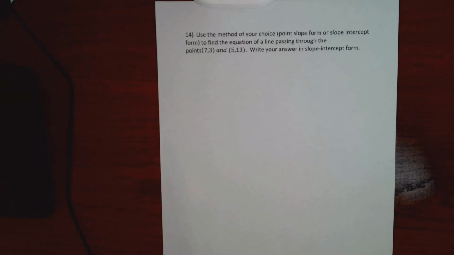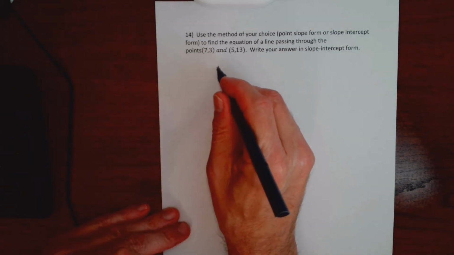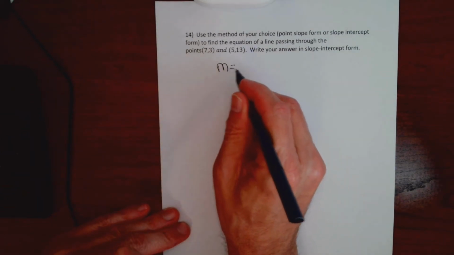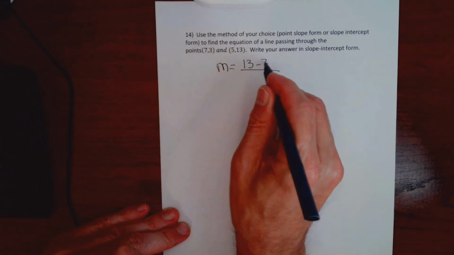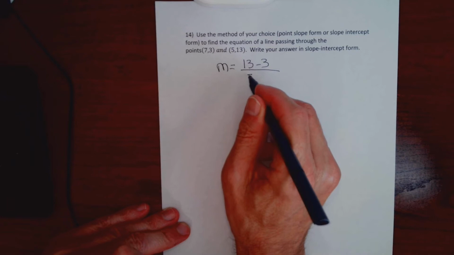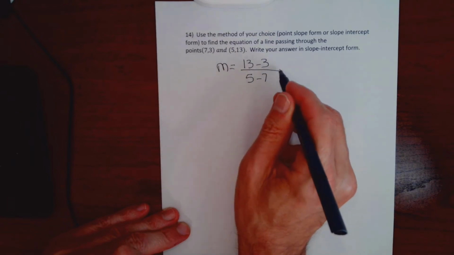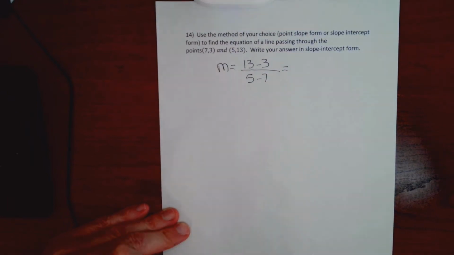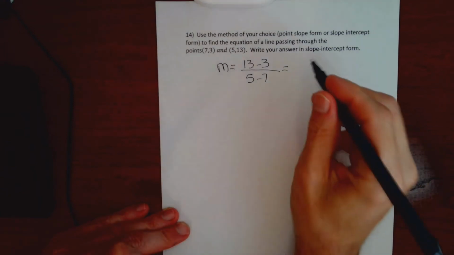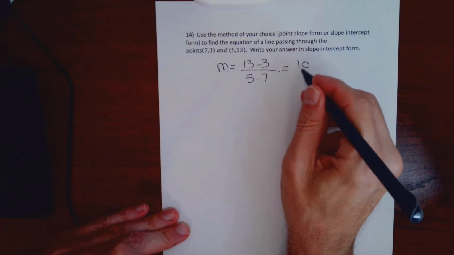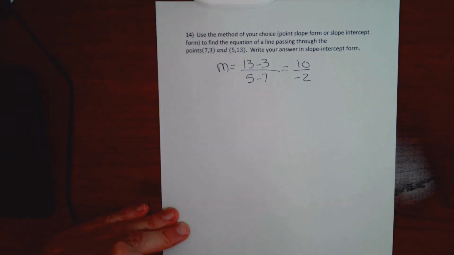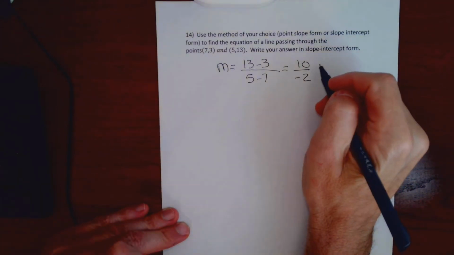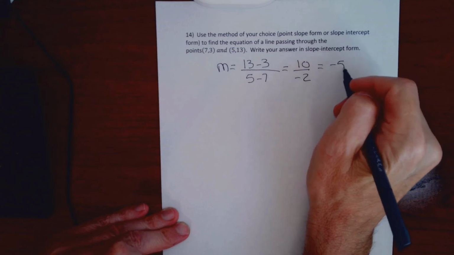Ultimately, once we get into finding the line, it doesn't matter which equation I use. But regardless of which point or which equation I decide to use to get the equation of the line, I need to do algebra to find the slope. And the algebra that's necessary to find the slope is to form a fraction to subtract the y coordinates of the 2 points in the numerator and the x coordinates of the 2 points in the denominator. And when I do that, I get 10 over negative 2, which is negative 5.